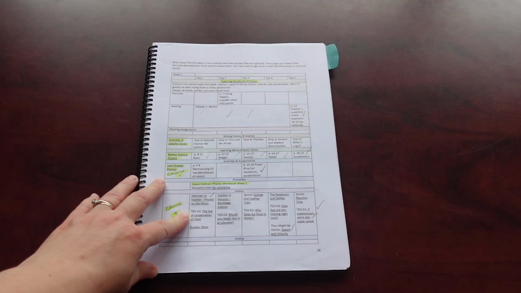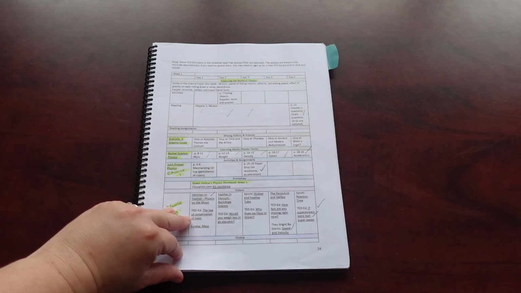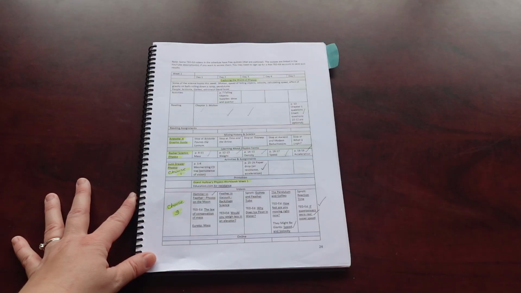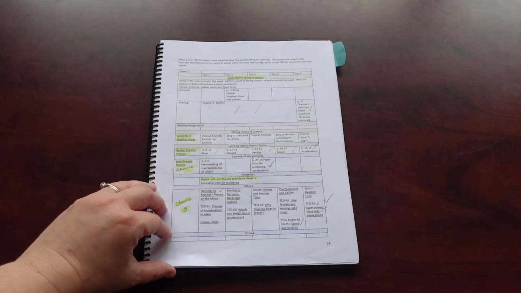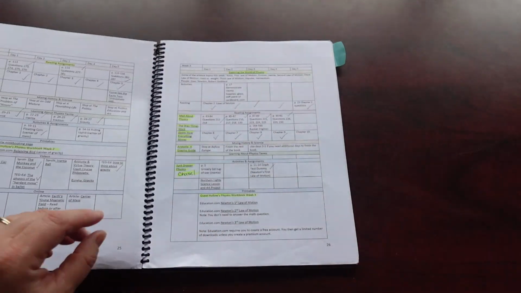So they call it like an a la carte system. They have kind of the basics, but then they have all these things that you can choose from. So it takes a little while if you're new to Guest Hollow to kind of figure out how to use this. It seems a little overwhelming. But this is week 1, day 1, 2, 3, 4, and 5. And it goes all the way.